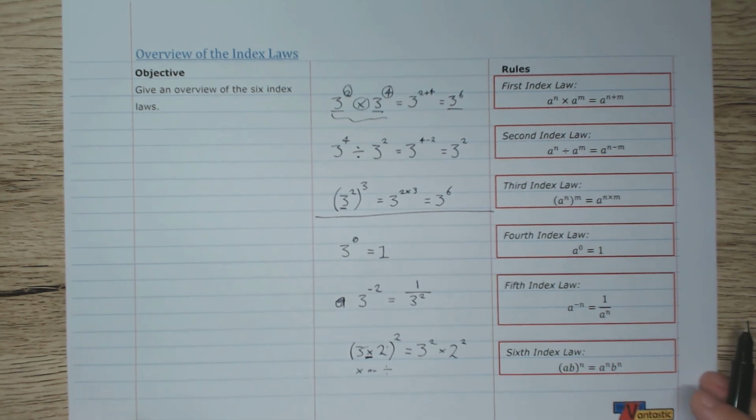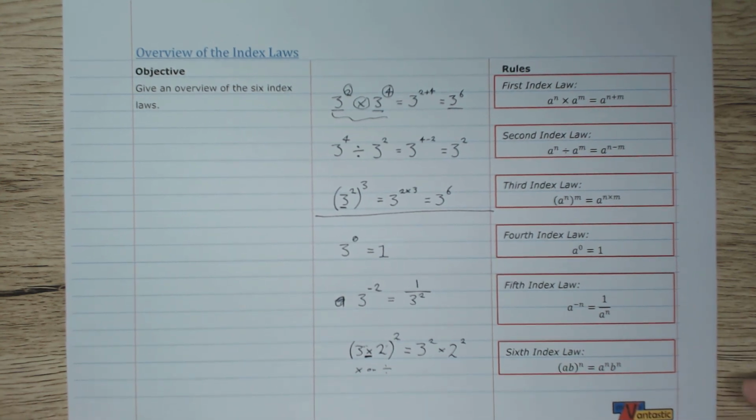So that was an overview of the index laws. Now we're ready to take this up to the next level.